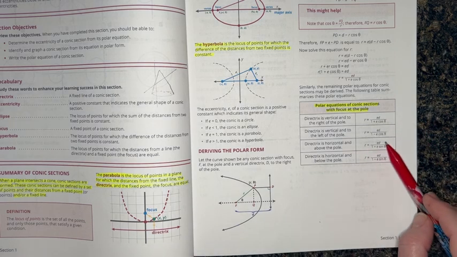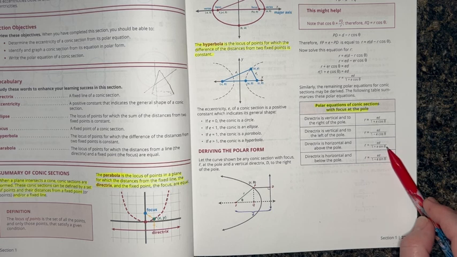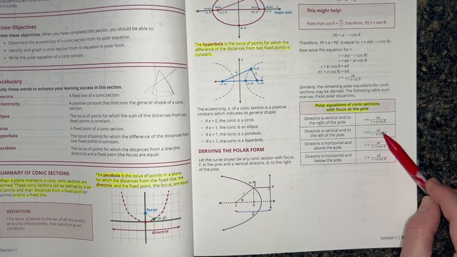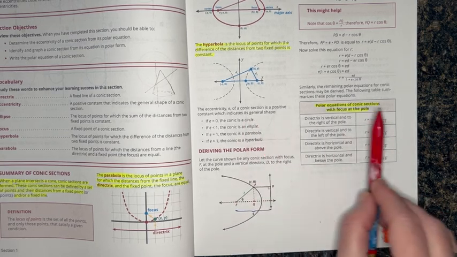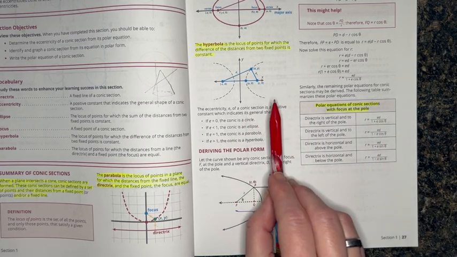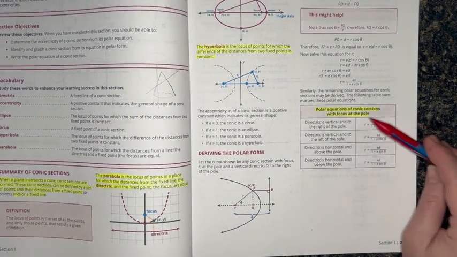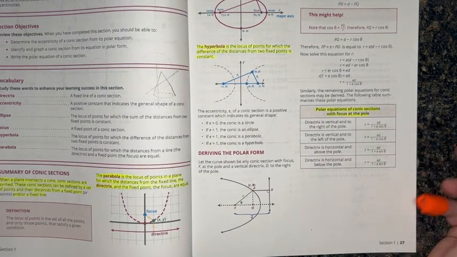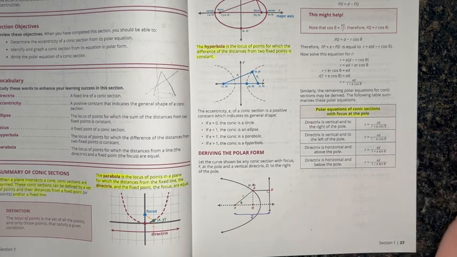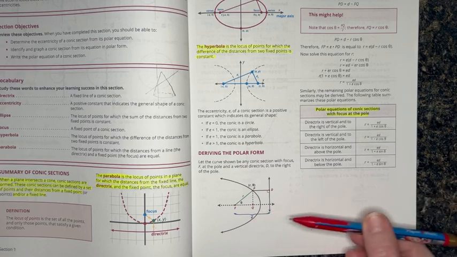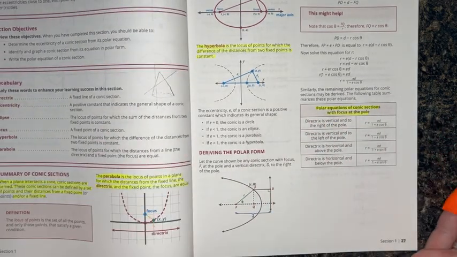If r is equal to ed over 1 plus e times the sine of theta, so with cosines, we have a vertical directrix, one side or the other: a positive to the right, a negative to the left. If we have sines, because the formulas are basically similar, that being the difference, then the directrix is horizontal, positive being above the pole and negative being below. This is obviously something we're going to need to use moving forward.